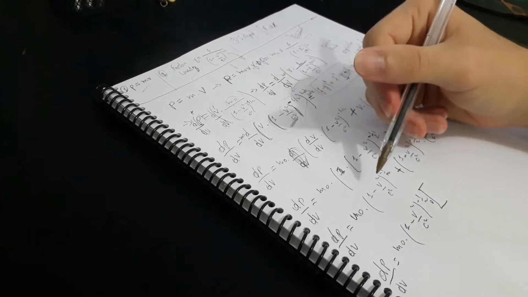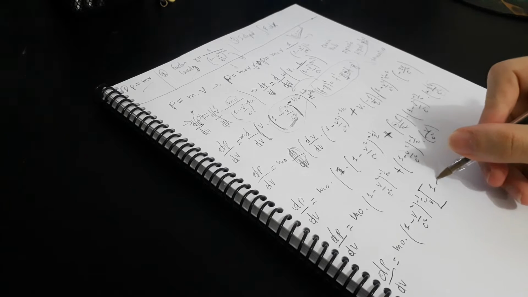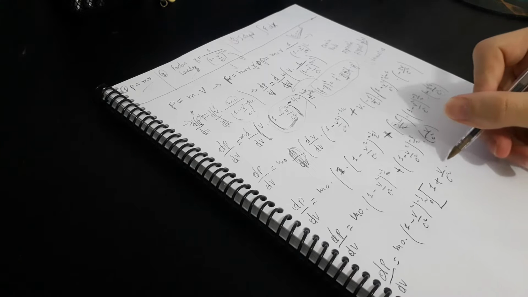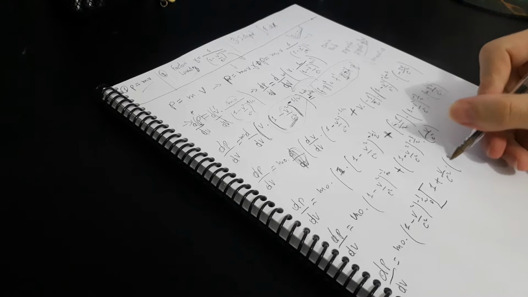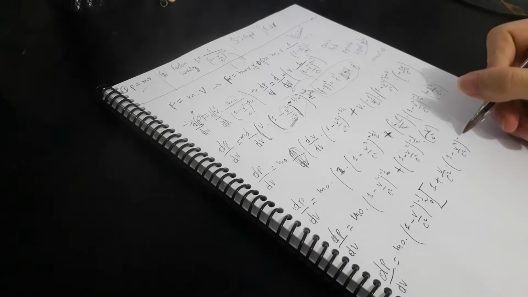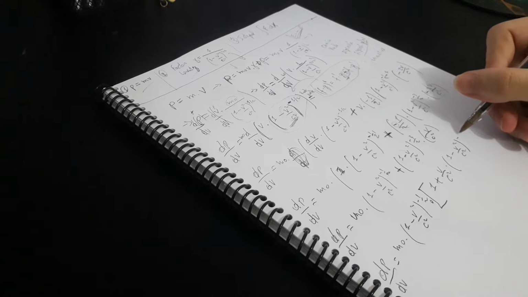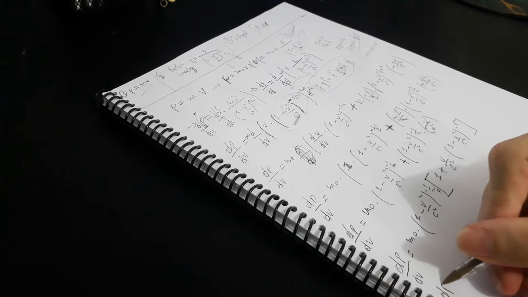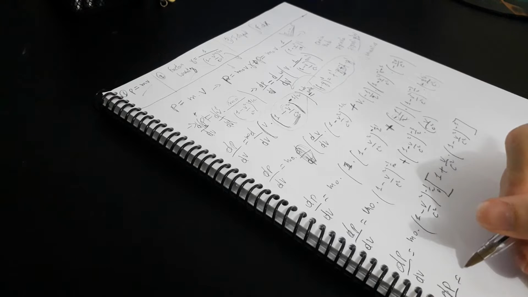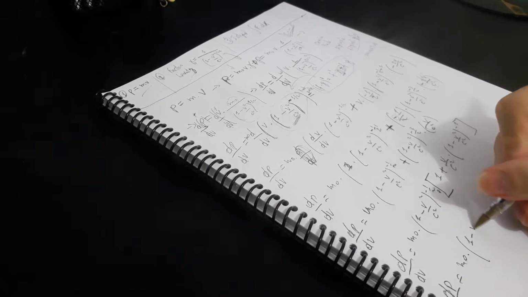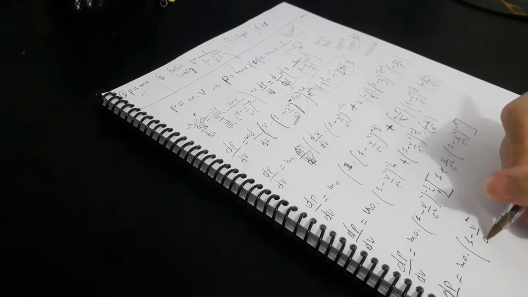Here I will have 1 plus v over c squared times 1 minus v squared over c squared minus 1. Okay, next step, my dp over dv is equal to m0 times 1 minus v squared over c squared.